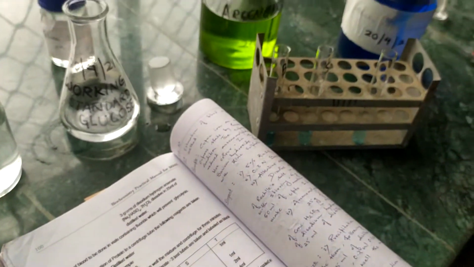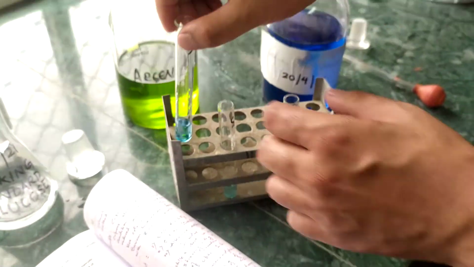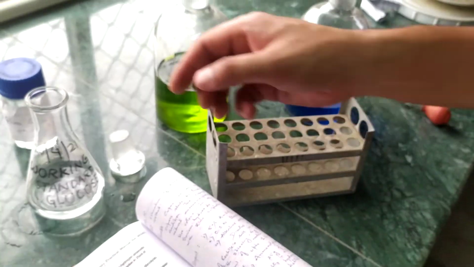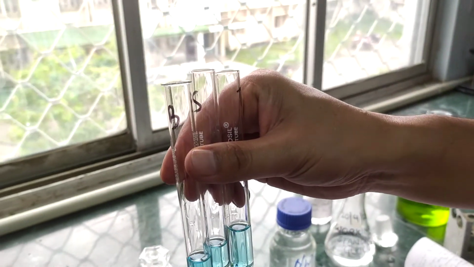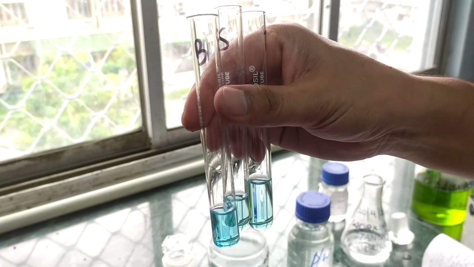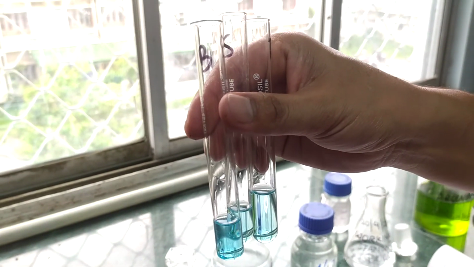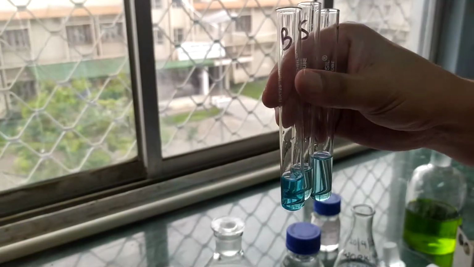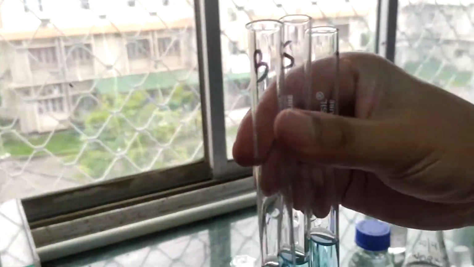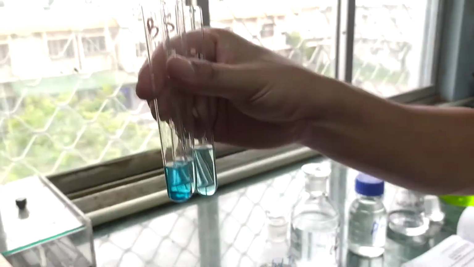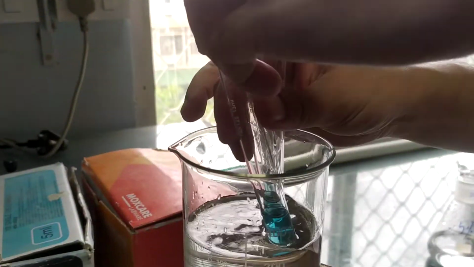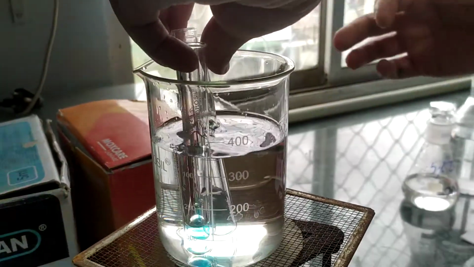Now these test tubes are being taken. These are the 3 tubes: blank, standard, test. We have already added the various reagents depicted in the practical book. After this addition, we are going to put them in the boiling water bath for around 10 minutes.